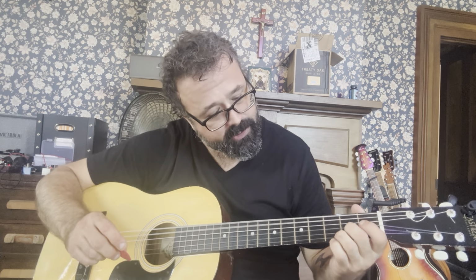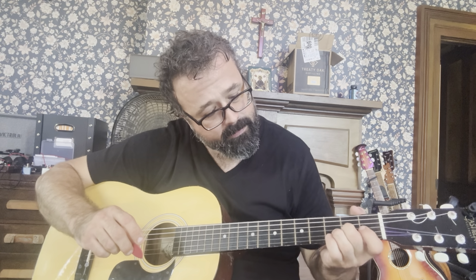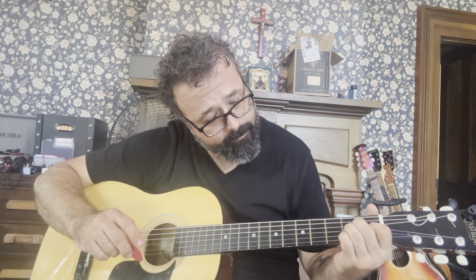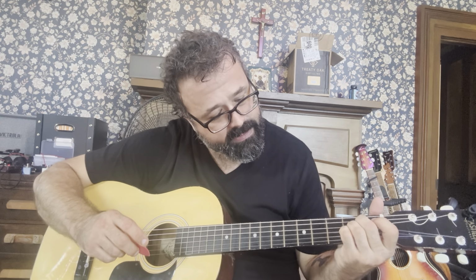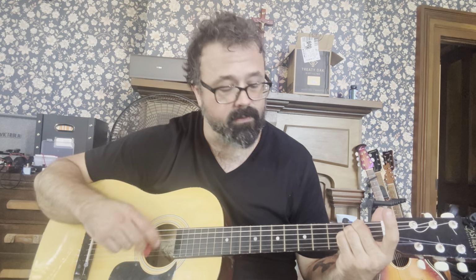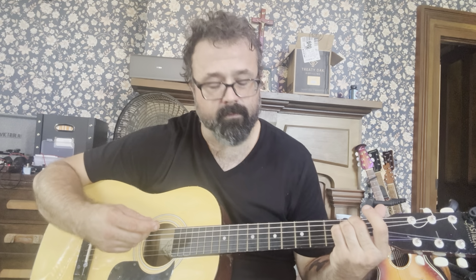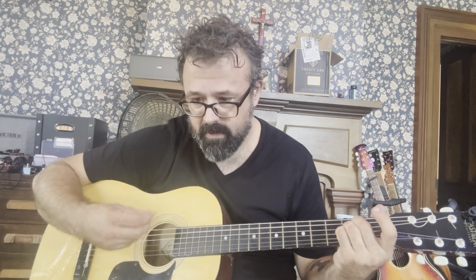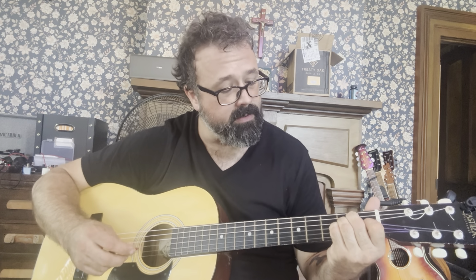Which string changes? It's this string right here, the B string. B string on the second fret gives us a C sharp. B string on the first fret gives us a C.